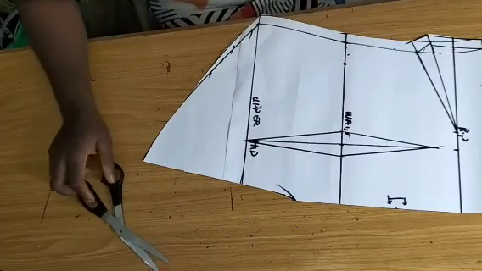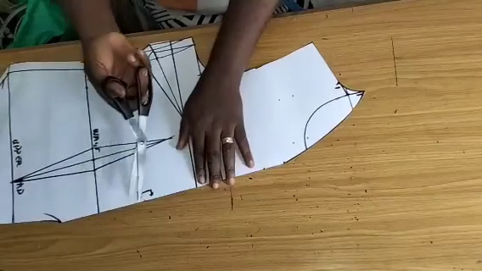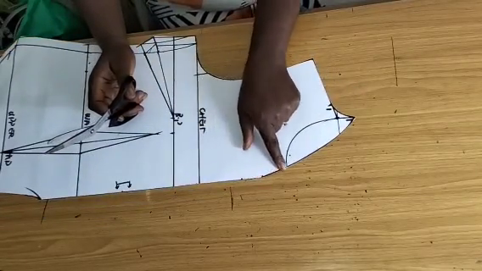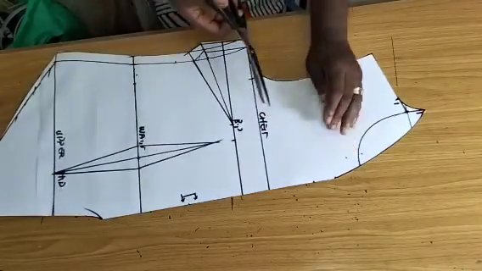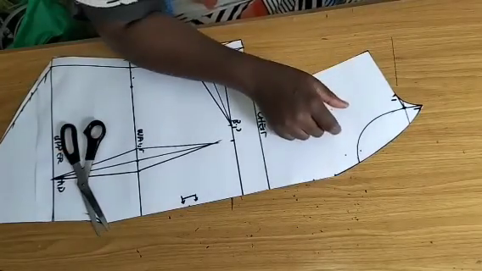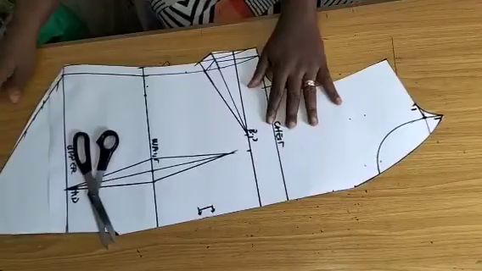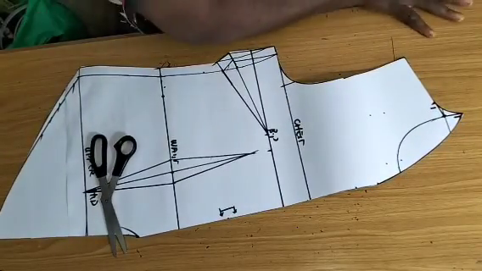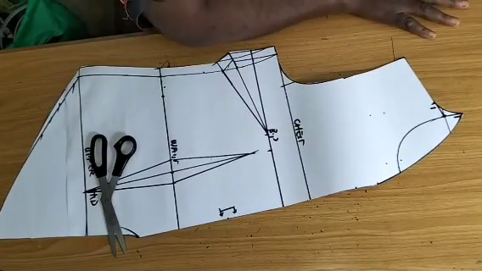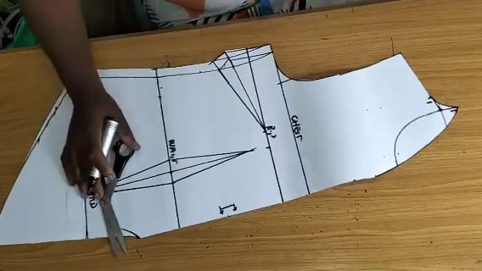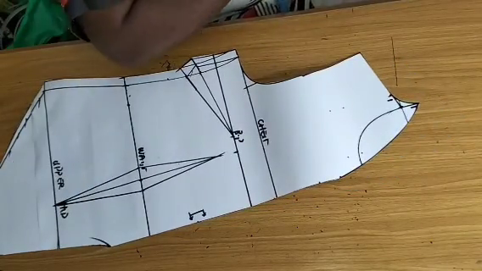So when you are cutting, you simply place it on fold and add your necessary seam allowance. So there's going to be a facing also. You will be having a facing for this particular dress. So for that facing, I want to show you how to go about the facing you'll be using here.